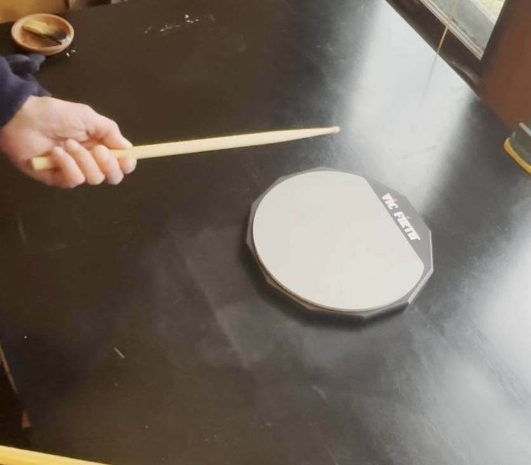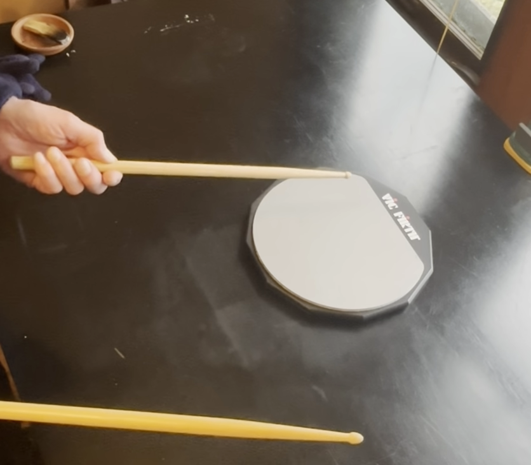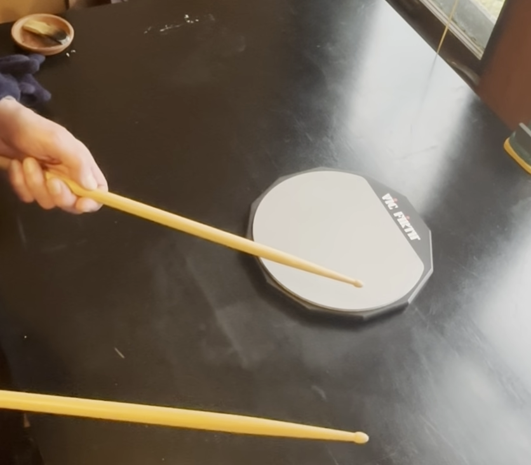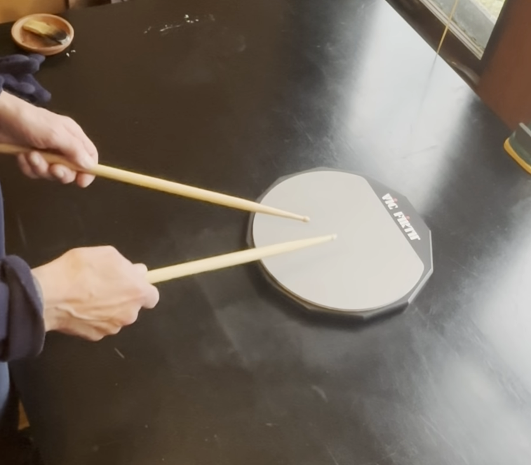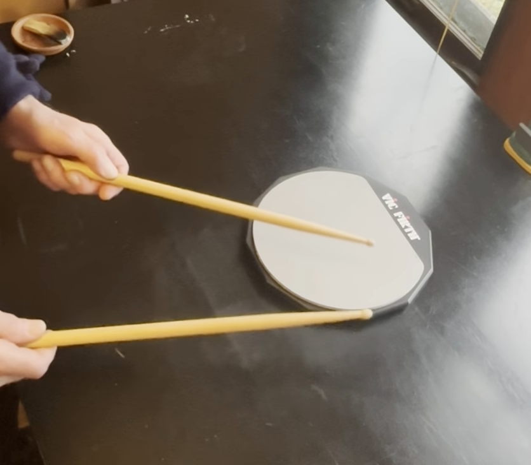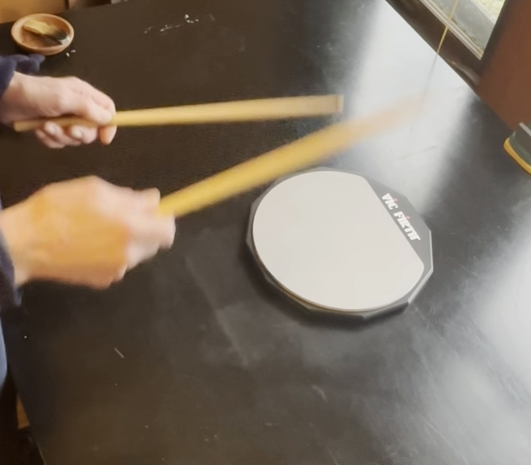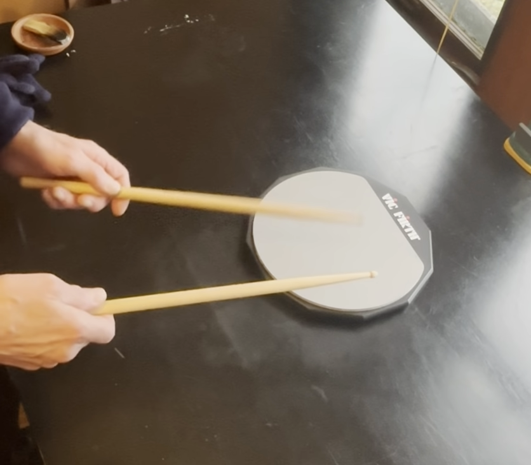Because this is real music. This is what you're going to encounter listening to music or trying to play music. These are very applicable. These are called groupings. So we're doing groupings on eighth notes.